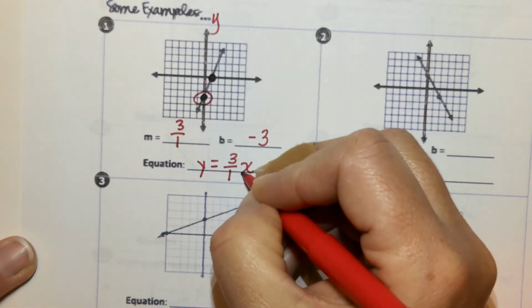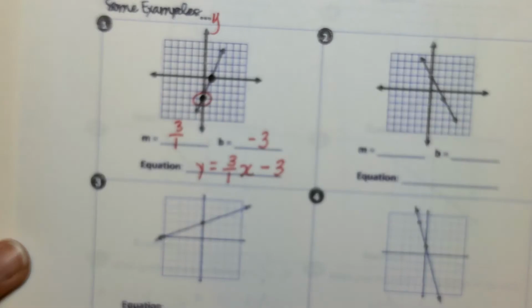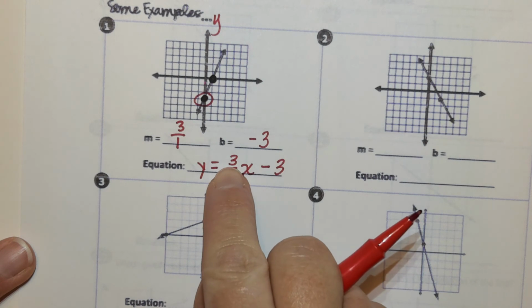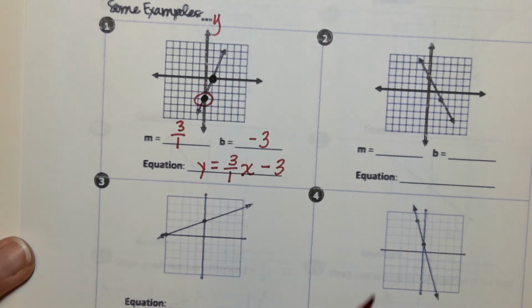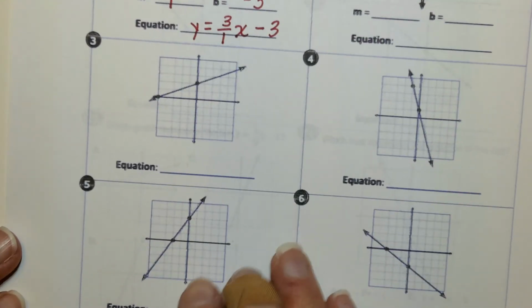Rise, 1, 2, 3. So that means up 3. And the run is right 1. So that's a positive 1. Your slope is 3 over 1. That's it. We figured out our intercept. We figured out our slope by rise and run.